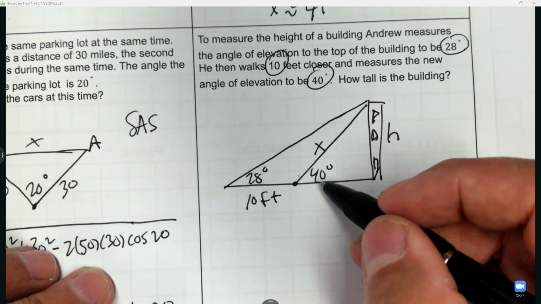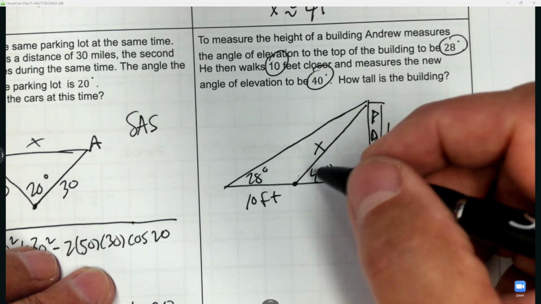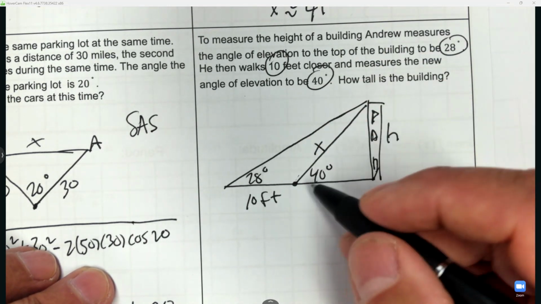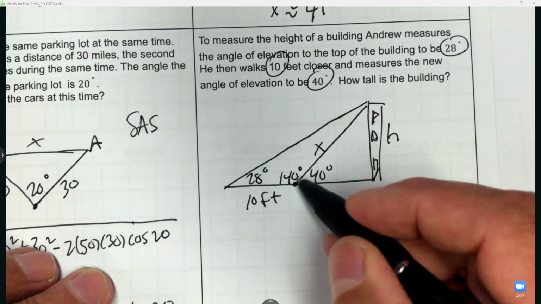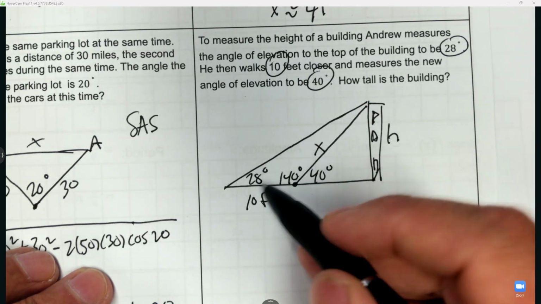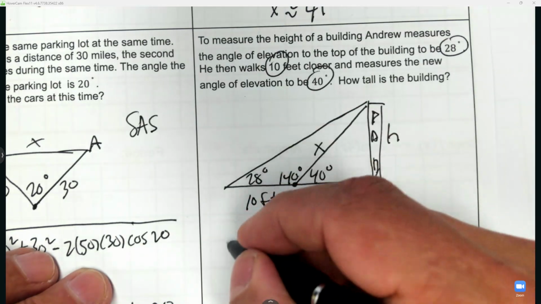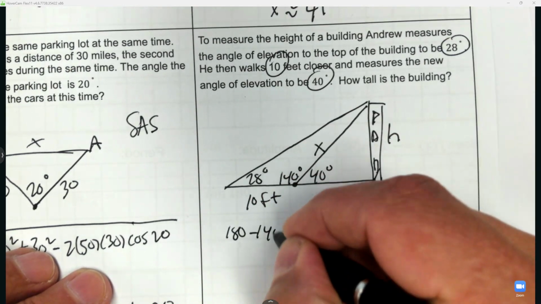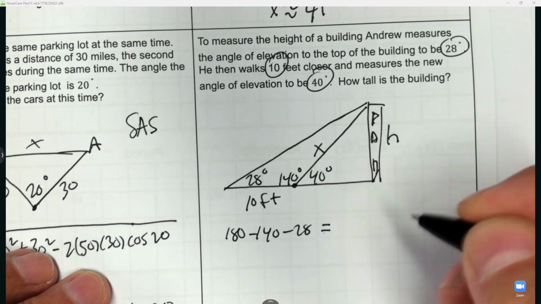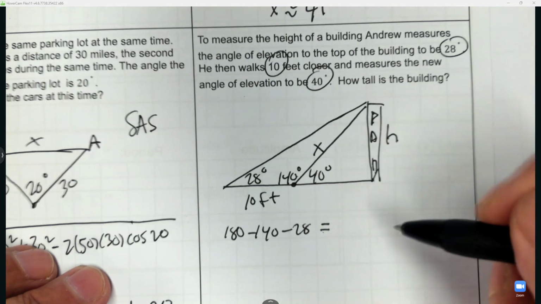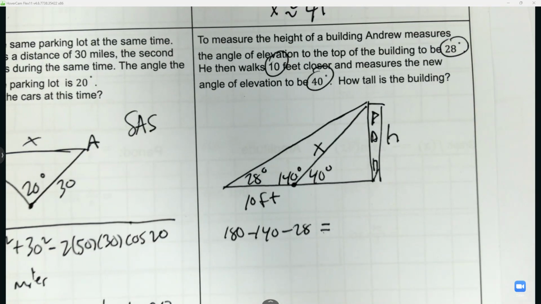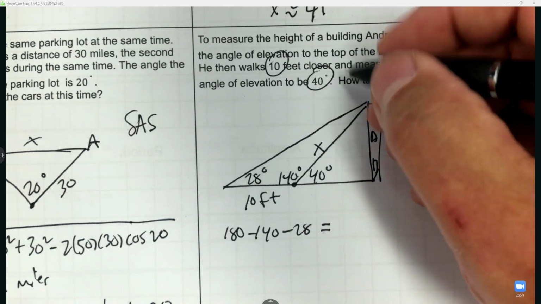So two angles that make a line add up to 180. It's called supplementary. So if I go 180, take away 40, this angle must be 140 because it adds up to 180. Now I know two angles in this triangle. So now I'm going to go 180, take away 140, take away 28, and see what is the answer left there to go up here. So 180, take away 140, take away 28, and I'm left with 12.